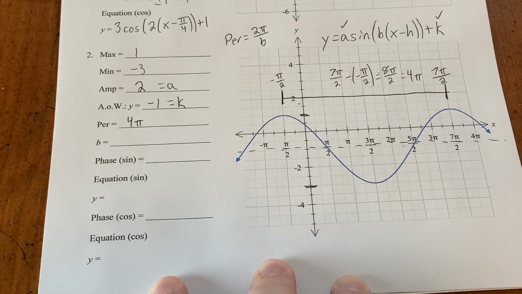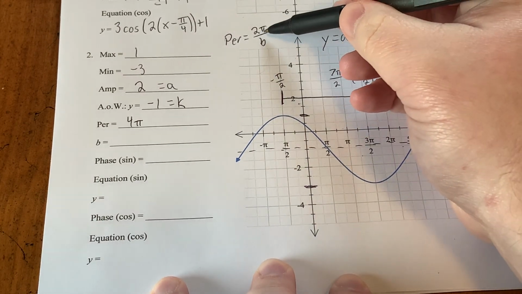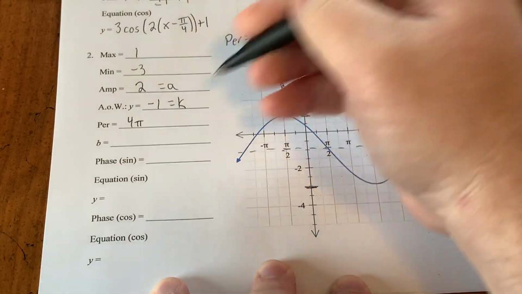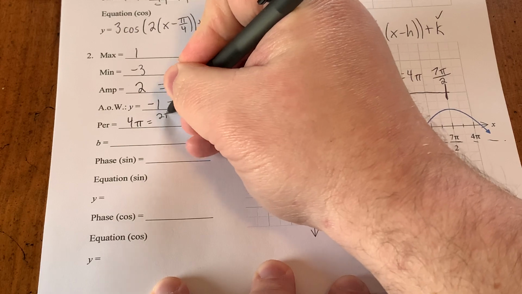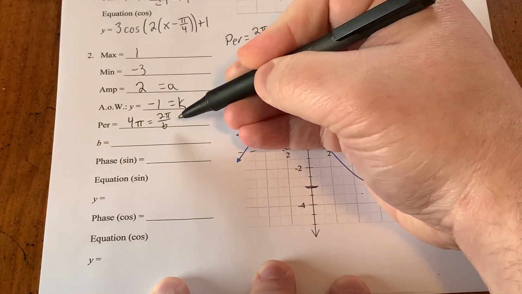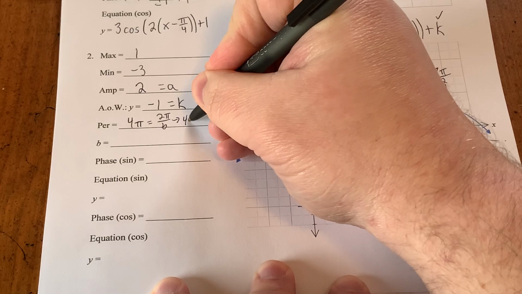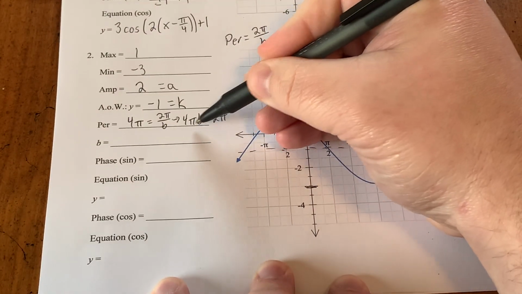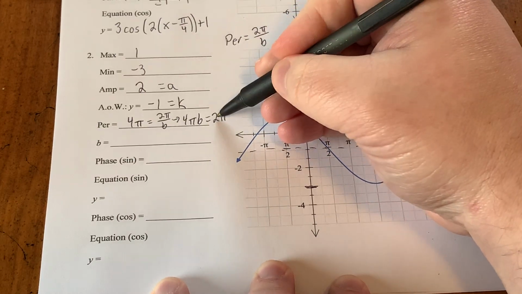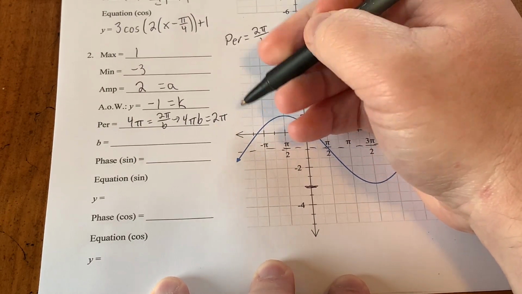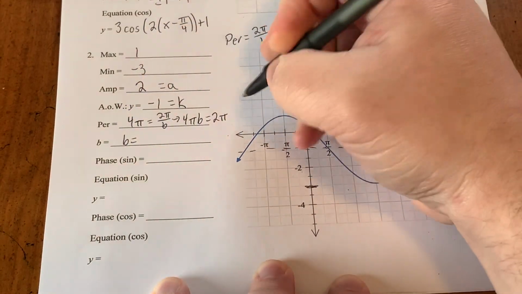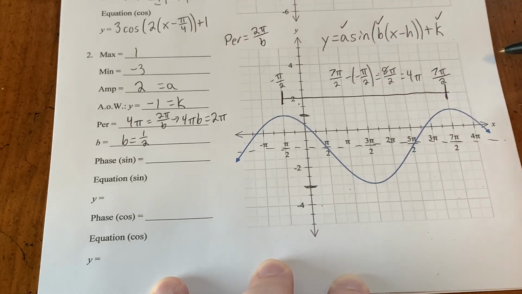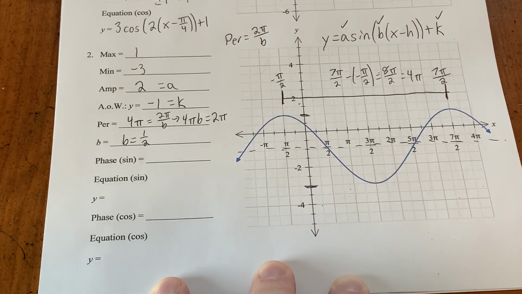So our period equals 4 pi. If the period's 2 pi over b, multiply both sides by b. 4 pi b equals 2 pi. And then to get b by itself, you would divide by 4 pi. So 2 pi divided by 4 pi, the pi's divide off. And 2 over 4 simplifies to 1/2. So now we've got a, b, and k. All we need is h.